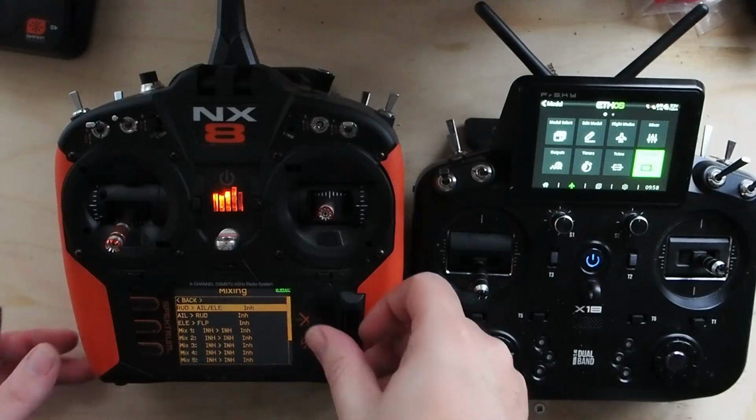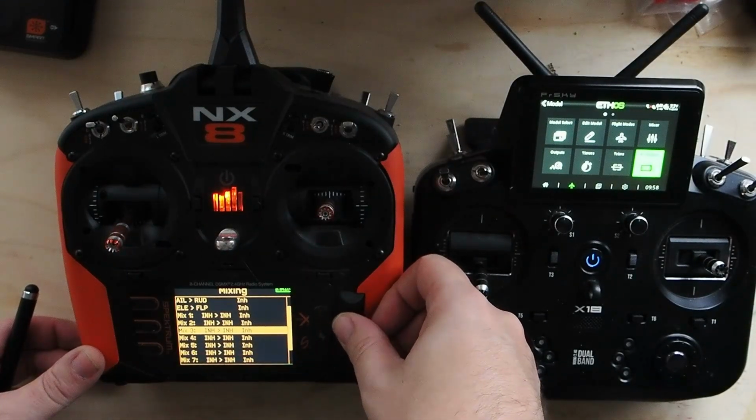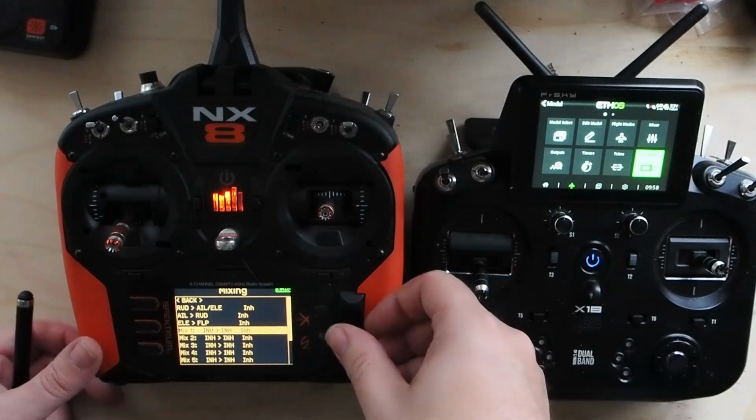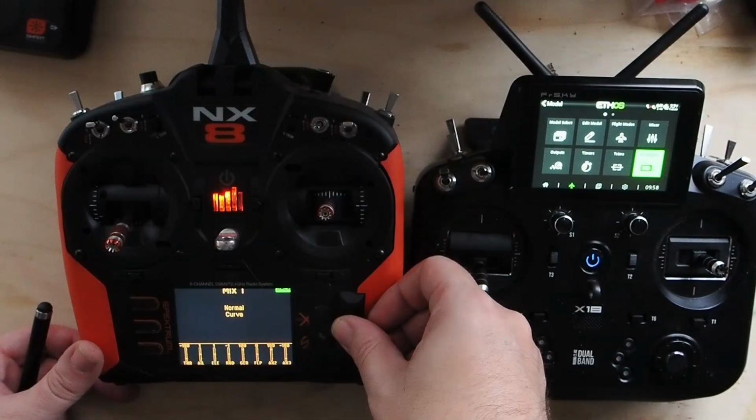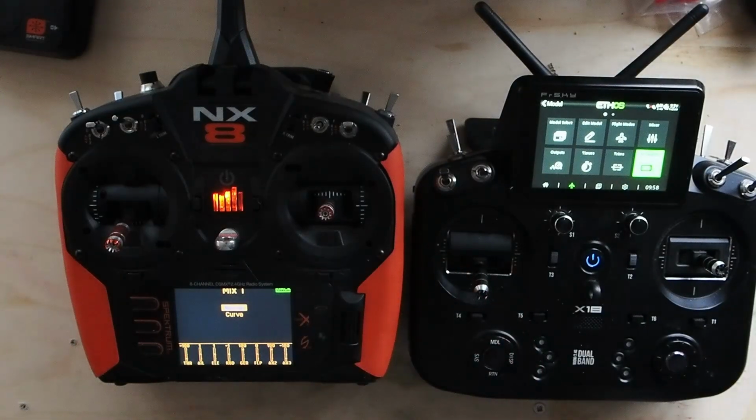And then you've got regular mixes. And there's 10 mixes on the NX8, which is nice. The NXs are more powerful than the older DXs, so they threw some love to us and added some mixes. Now there's two kinds of mixes, normal and curve. Normal is your straight up linear mix. You've got a rate, that's it.